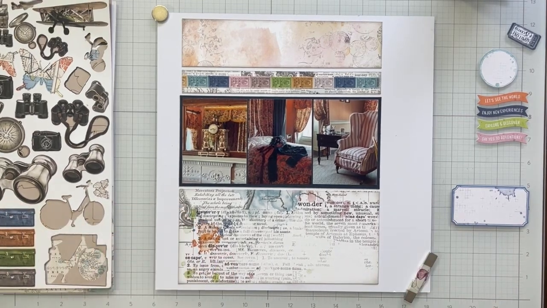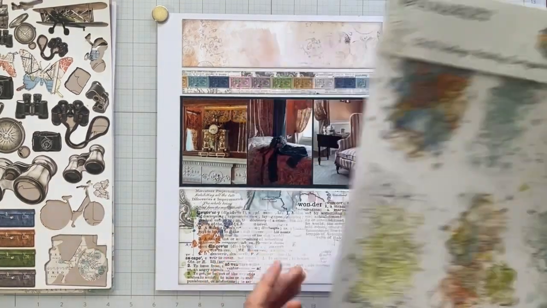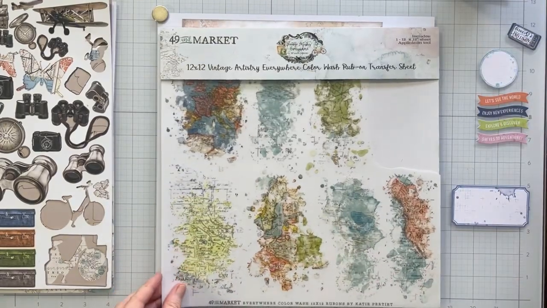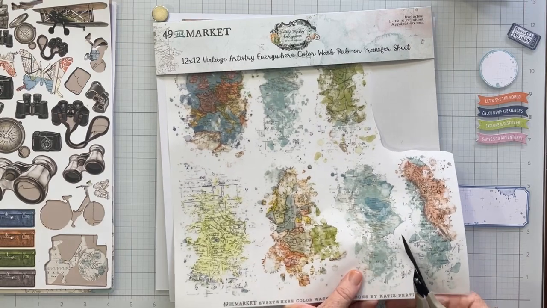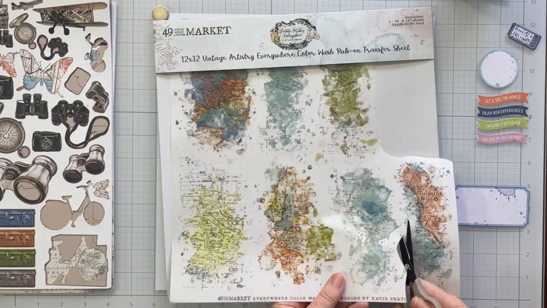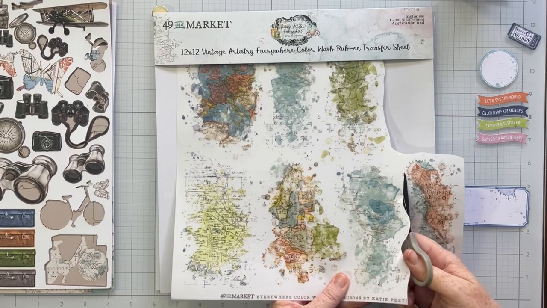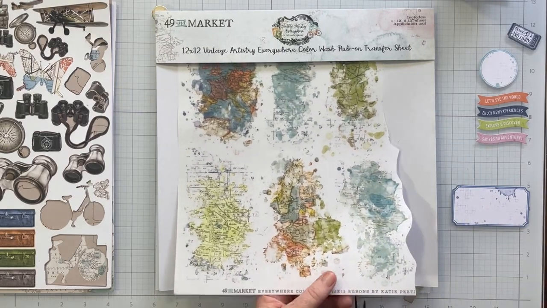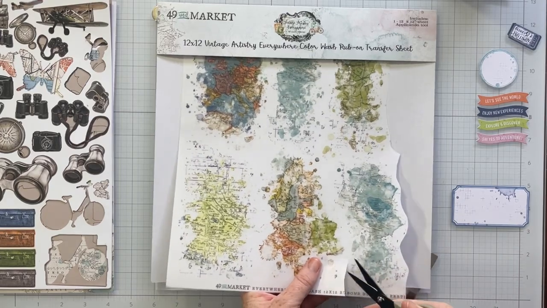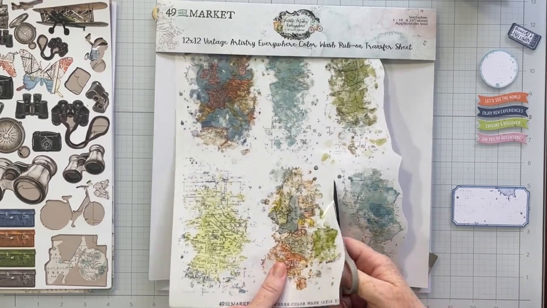So now that I have all of these papers down, I'm going to go ahead and work with my rub-ons. From this collection, I have 2 of the big 12 by 12 sheets of rub-ons. This is actually the first collection where I bought these large rub-ons just to try them to see if I liked them. Spoiler alert, I think they're fabulous.